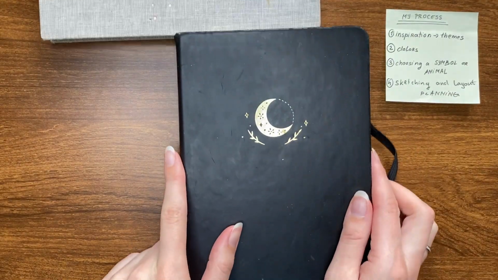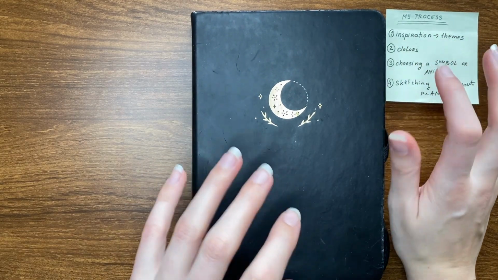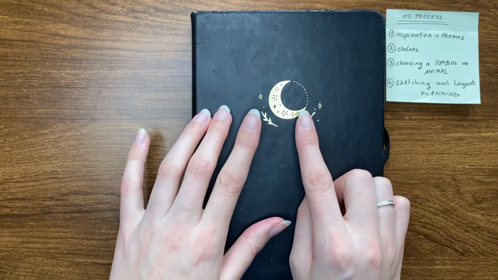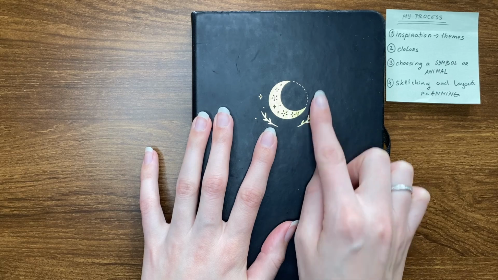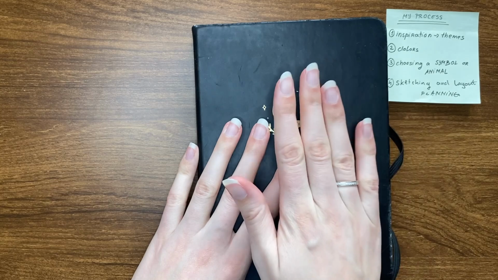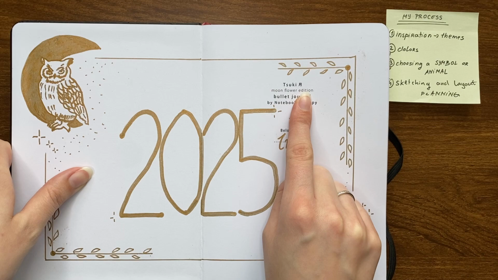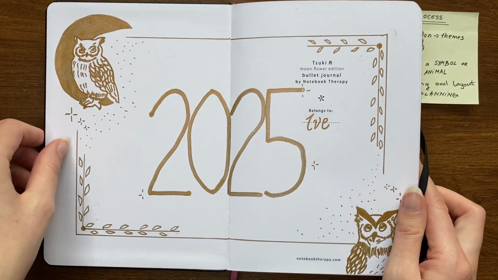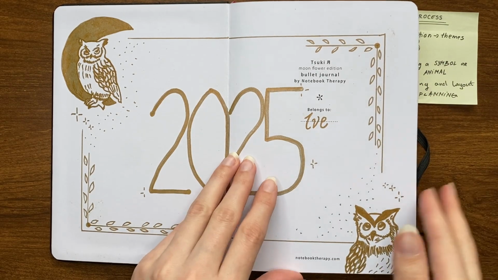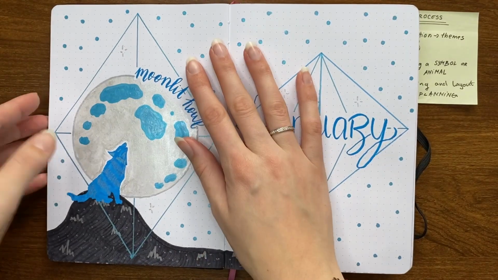For my bullet journal this year, my inspiration was my bullet journal itself. This wonderful moon on the cover of the journal inspired me to do celestial themes. All of the themes in this bullet journal are celestial because this bullet journal inspired me to pick an overarching theme for the whole year. This is the Moonflower edition bullet journal by Notebook Therapy. Then I needed to find something to focus on each month. And I decided to use different animals that symbolize something meaningful to me personally for that month.